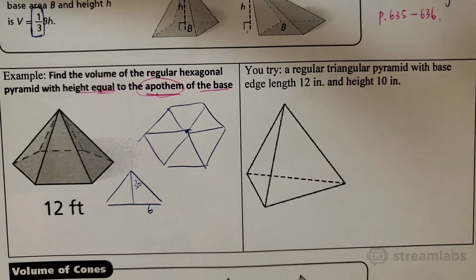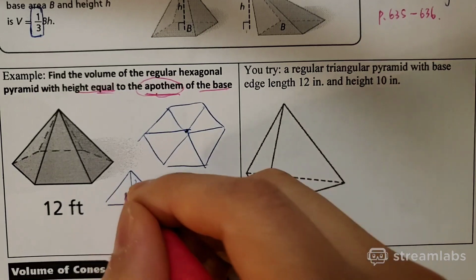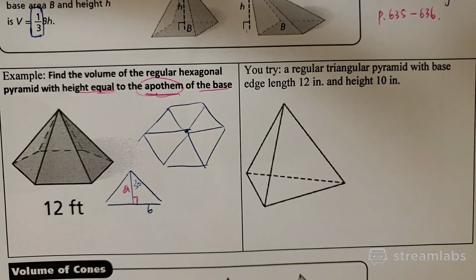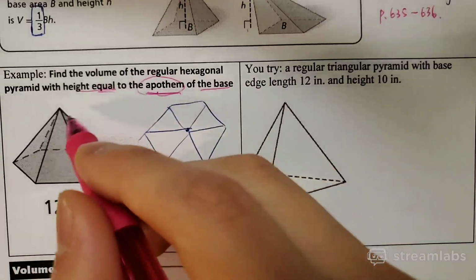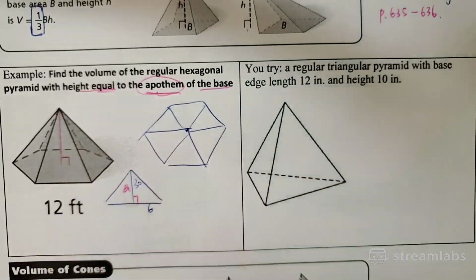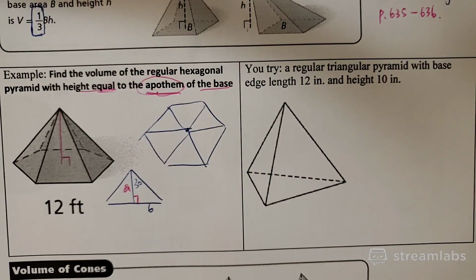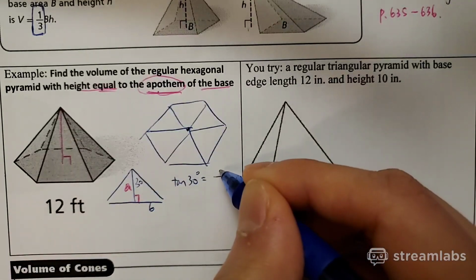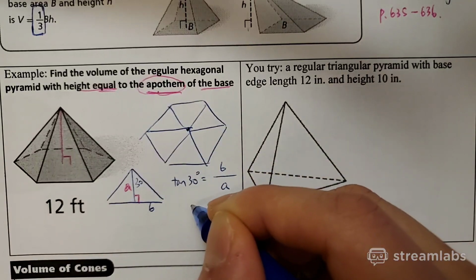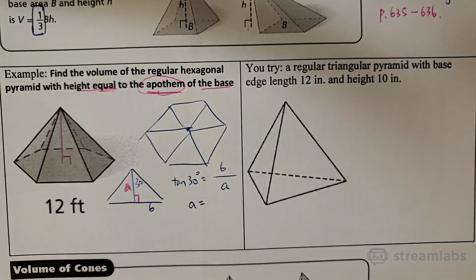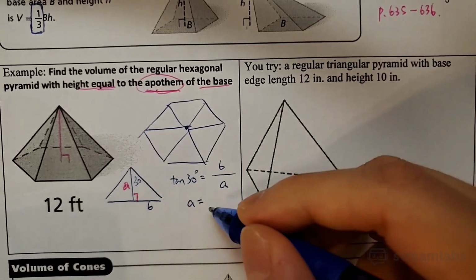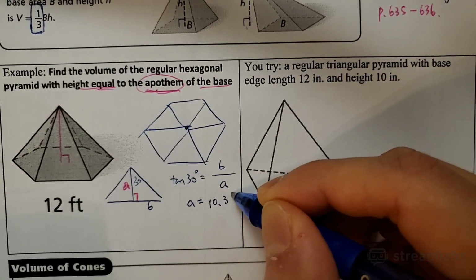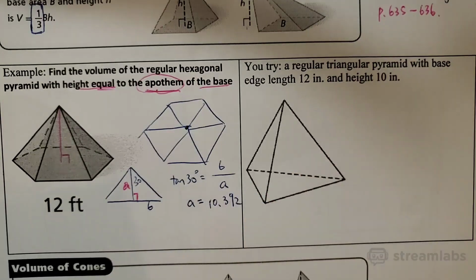All right. Right angle. Apothem is here. And they say that the height is also the same thing as the apothem, so I'll draw this part here as well. So here we go. Tangent 30 degrees is equal to 6 over apothem. So apothem is 6√3, which is 10.392, something like that.